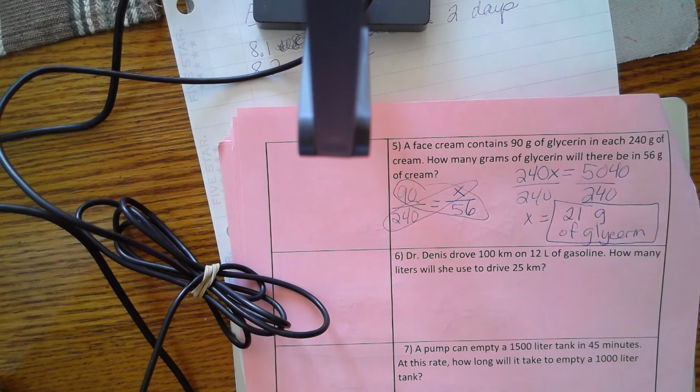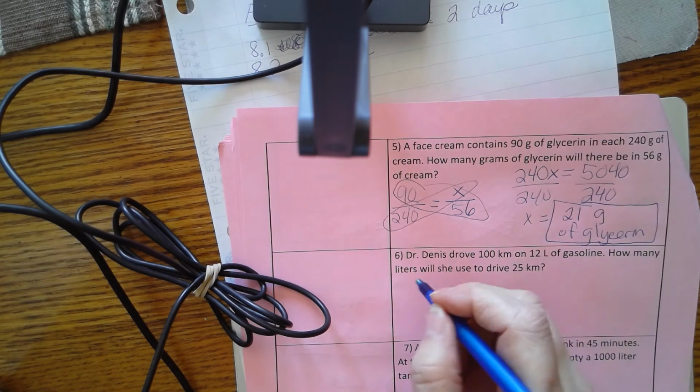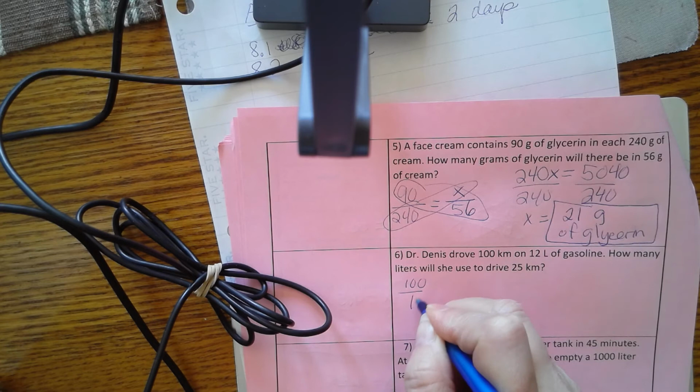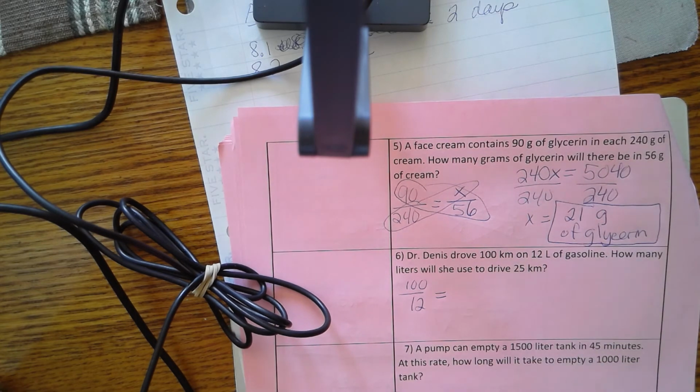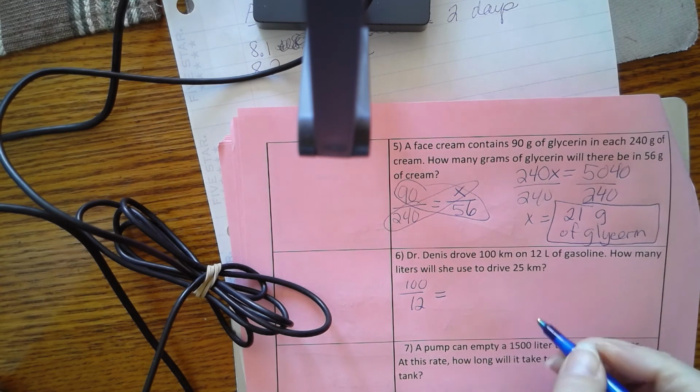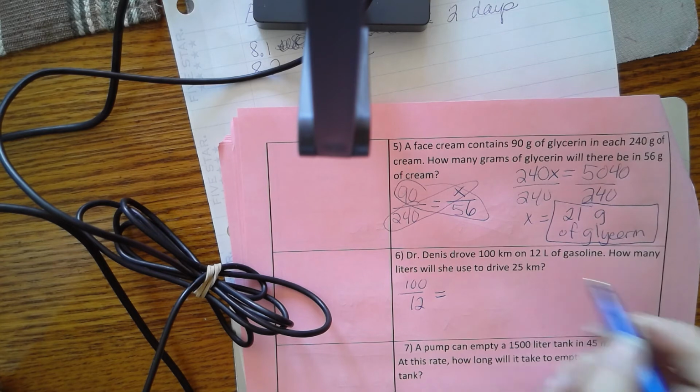Alright, number 6. Dr. Dennis drove 100 kilometers on 12 liters of gas, so 100 over 12. Again, you can do it the other direction if you want to, it's just important that you put the same information in the same place in the fraction. So the top is kilometers now, and the bottom is liters. So how many liters will it take to drive 25 kilometers?